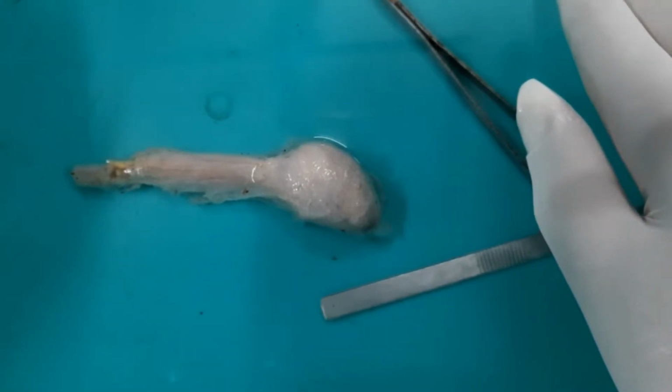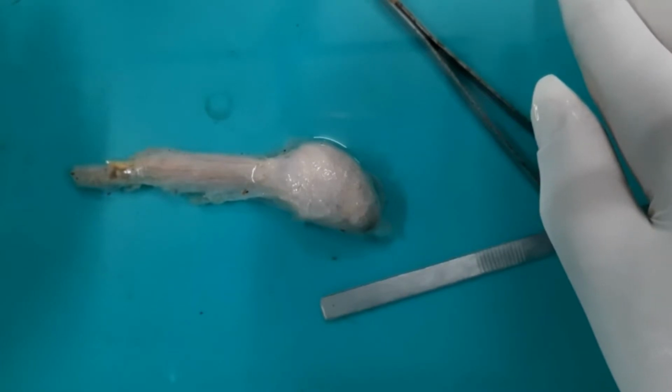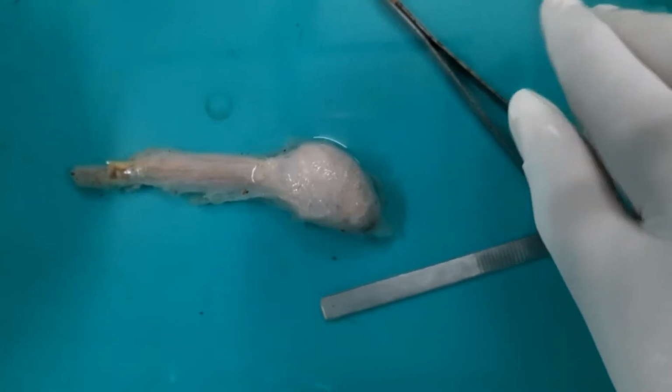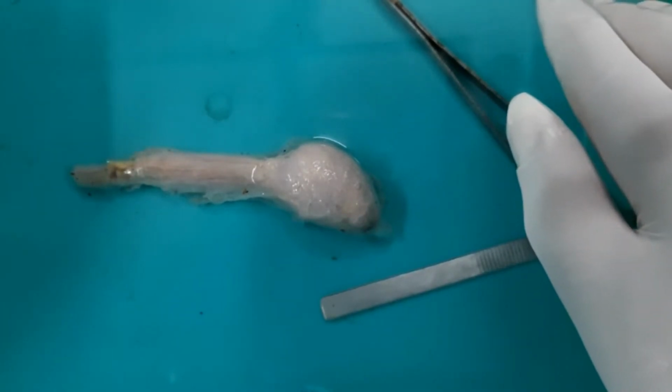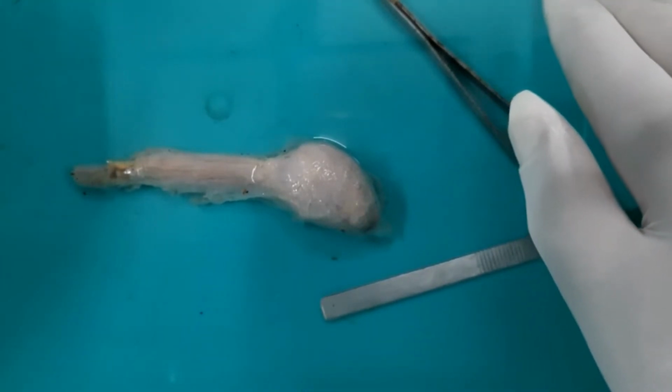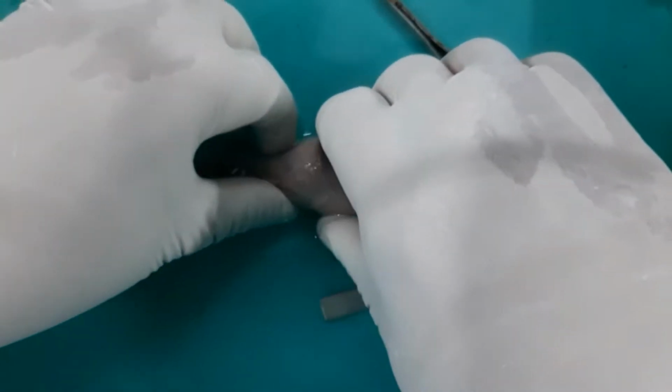Then the third layer is the internal spermatic fascia, which is nothing but the prolongation covering the spermatic cord and testes, that is the fascia transversalis, the prolongation of fascia.